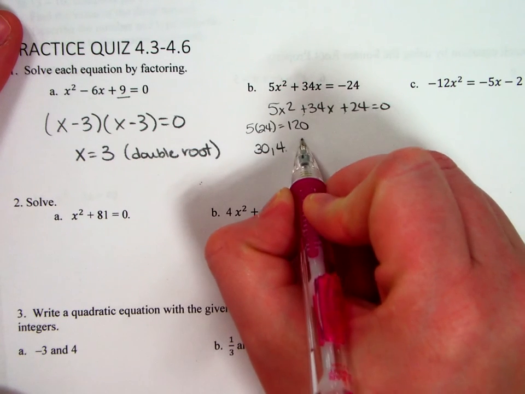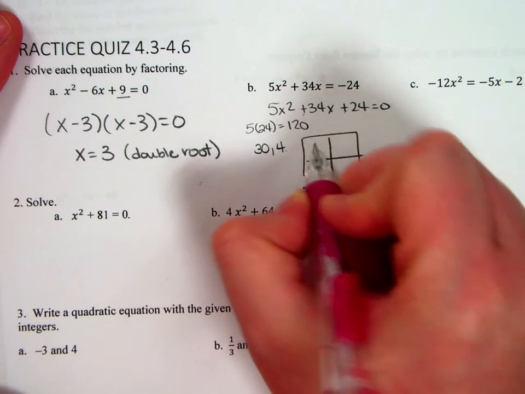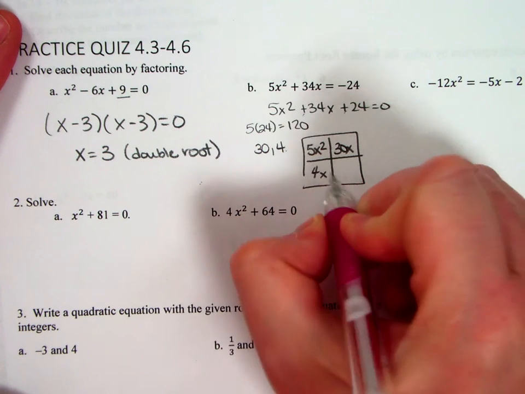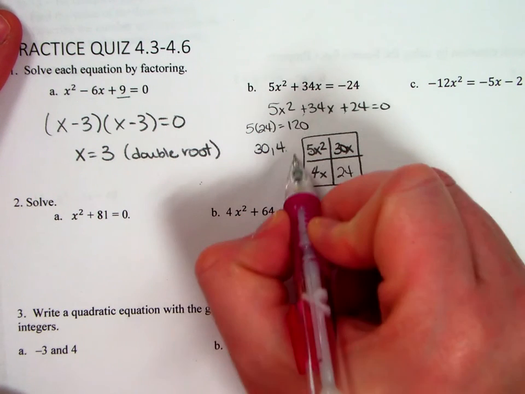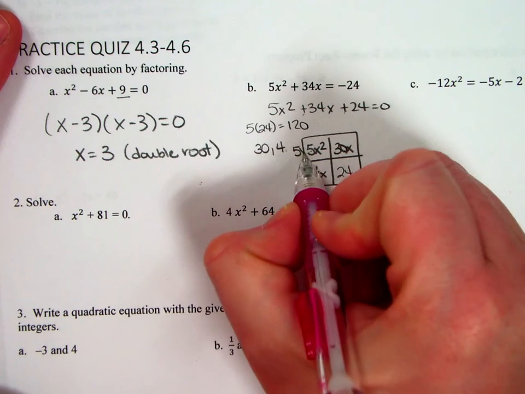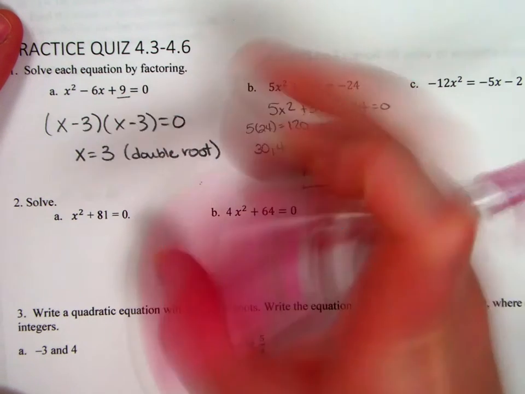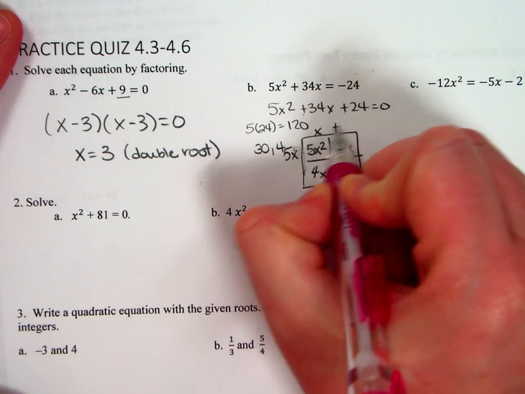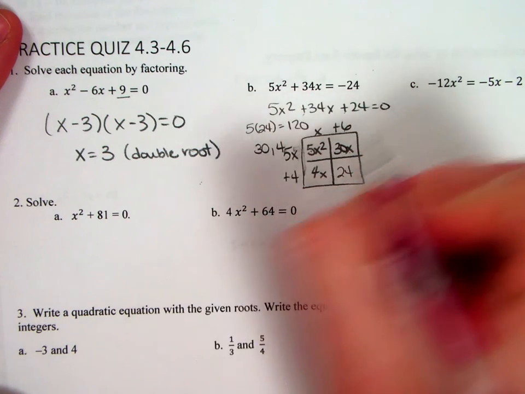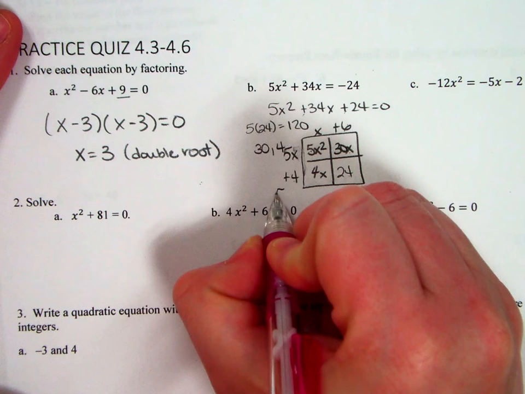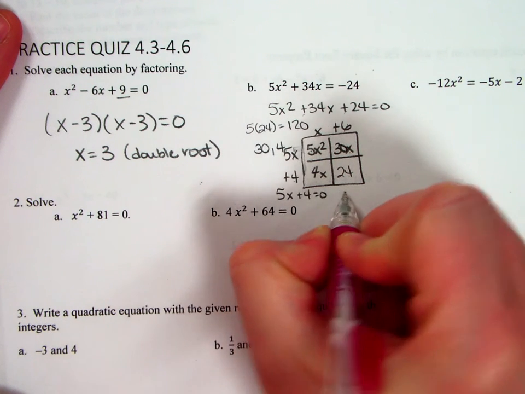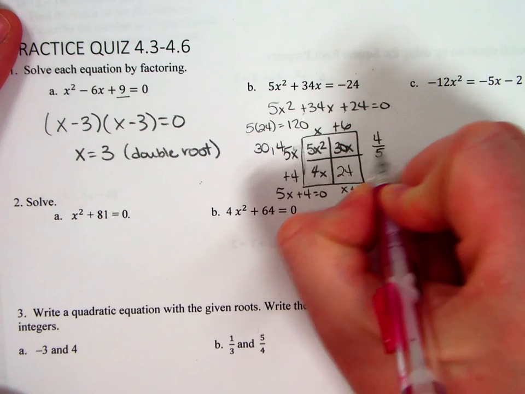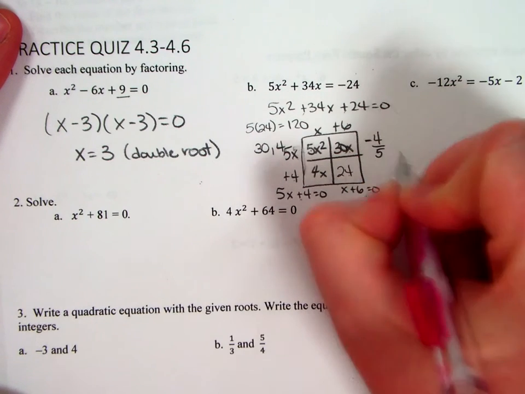Depending on how you want to do it, if you do the box method, 5x squared, 30x, 4x, 24, common factor between these two, 5x, 5x times 6 gets me 30x, x times 4 gets me 4x, 4 times 6 is 24, so I have 5x plus 4 equals 0, and x plus 6 equals 0. My answers are going to be negative 4/5, by setting this equal to 0 and solving, and negative 6.